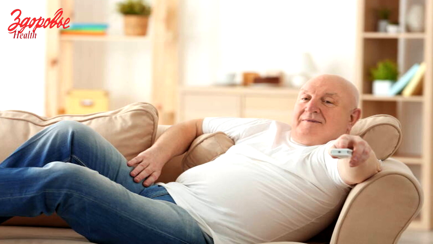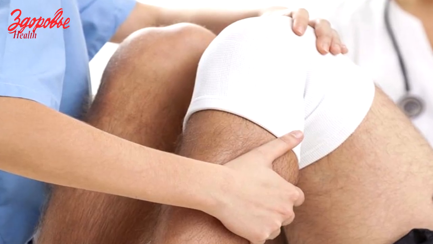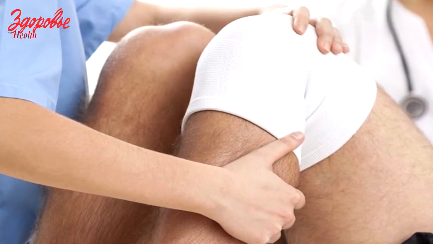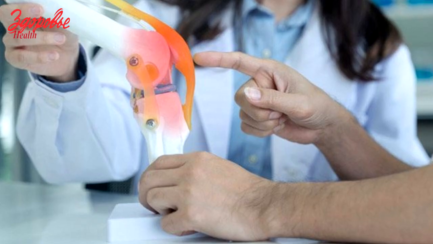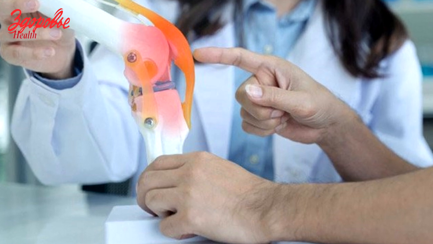Also, with a hypodynamic lifestyle, a person loses dexterity and coordination, which, for example, leads to injuries at home and at work. The second reason can be an unbalanced diet and insufficient water in the diet. In addition, there are more specific reasons: endocrine disorders, liver pathologies, genetic defects of collagen, bad habits, injuries.